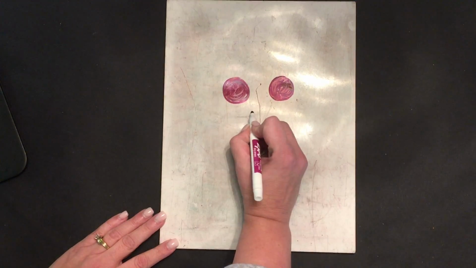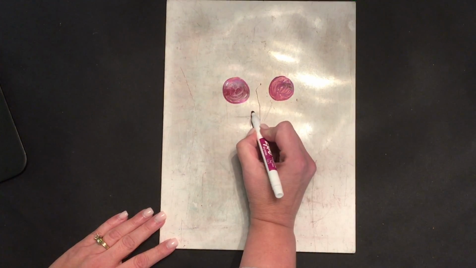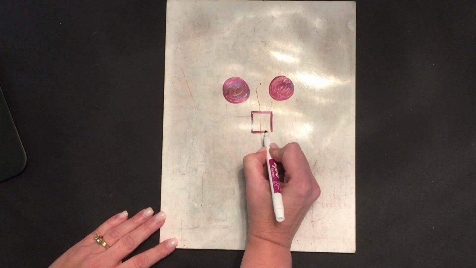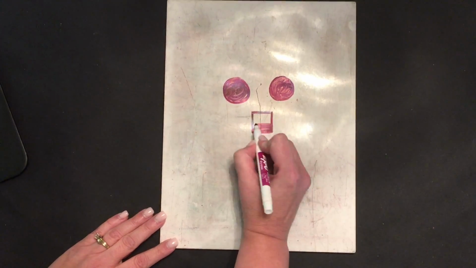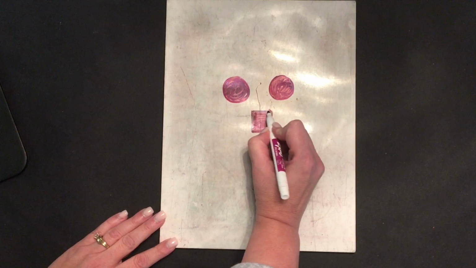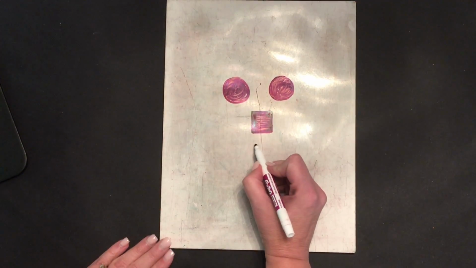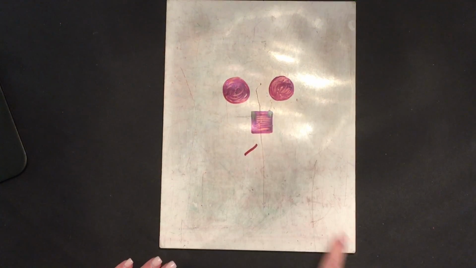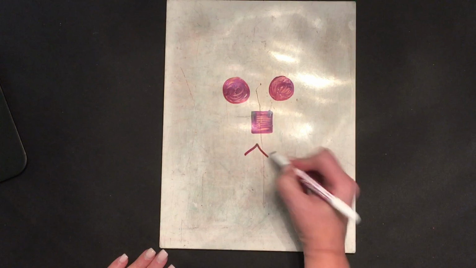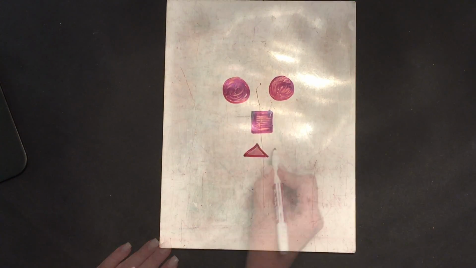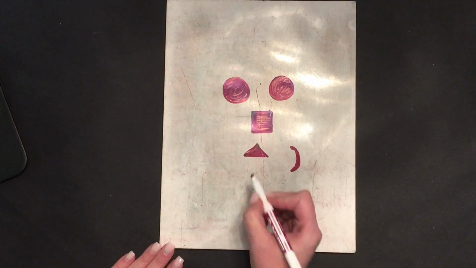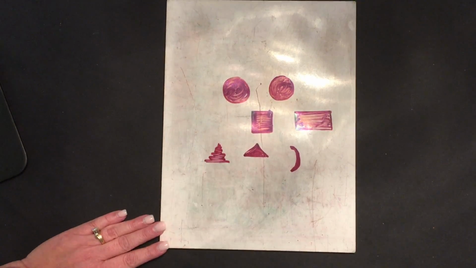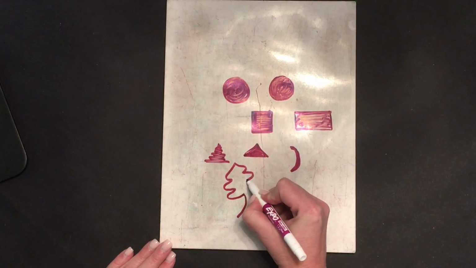Next, I'm going to make a square by drawing a straight vertical line, connecting the top line, adding a side line and the bottom line, and filling it in. I also want to make a triangle. I'm going to do this by drawing a diagonal line pointing towards the corner and another one, then connecting them with a straight line. I made an organic shape. It's a crescent moon or a backward C and a rectangle as well as some other organic shapes.